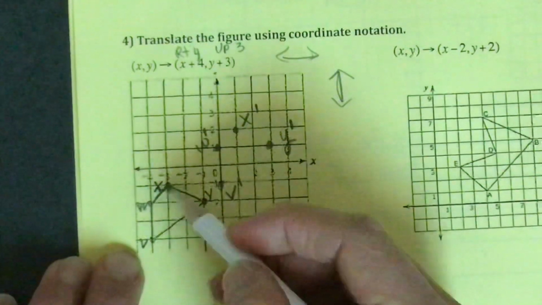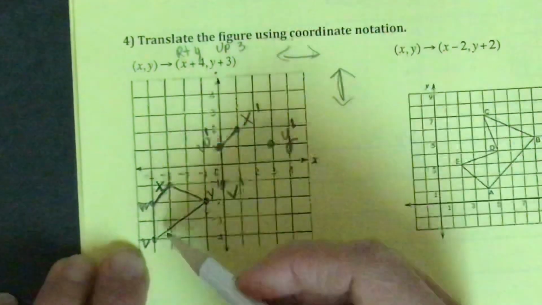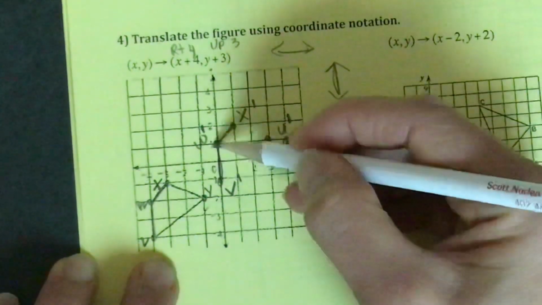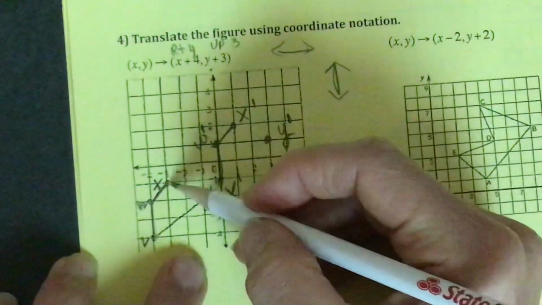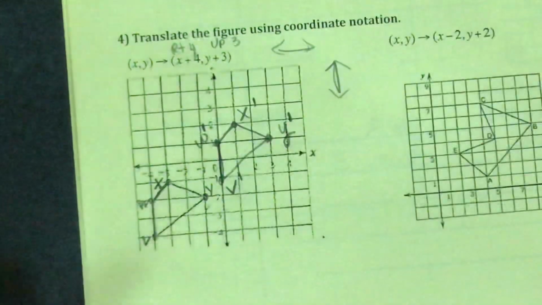So let's see. I noticed right here I only cross over 1. So I did that right because I'm only crossing over 1 square there. And these are straight up and down 2. So I've done that one correct. 1, 2. I'm crossing over 2 blocks over here. And yep, that's right. So my shape is good. Make sure you've got your primes.